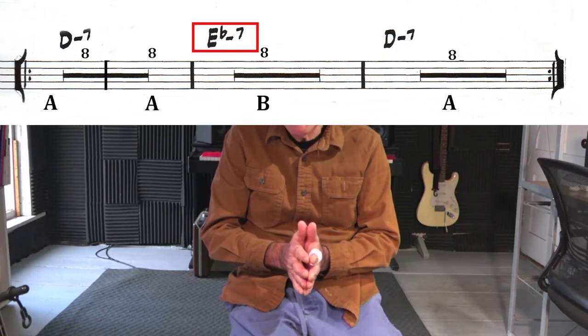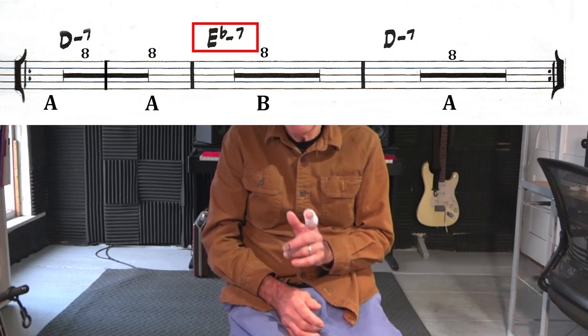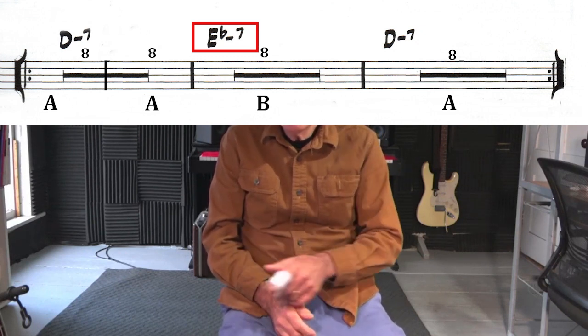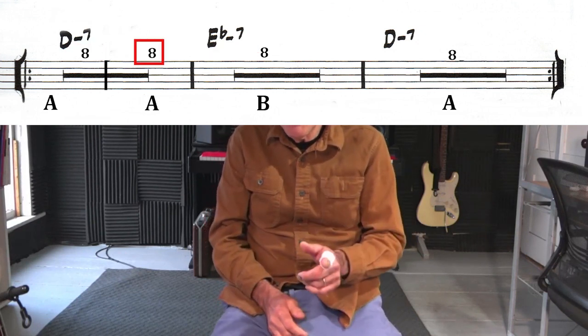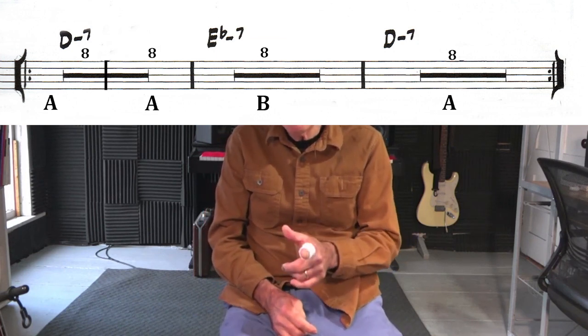So a crucial point in the tune is on the 17th measure, after you've played 2 8-bar segments, because you're moving up to a new chord, an E flat minor. We have D minor, 8, D minor, 8, E flat minor. That's the point where you have to be right on. If you continue playing D minor, you'll be playing a lot of wrong notes.